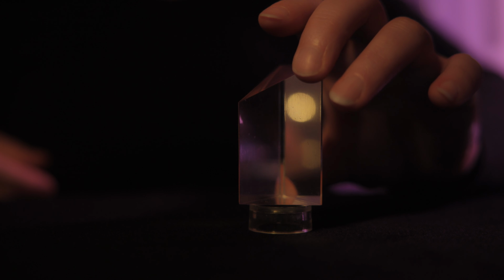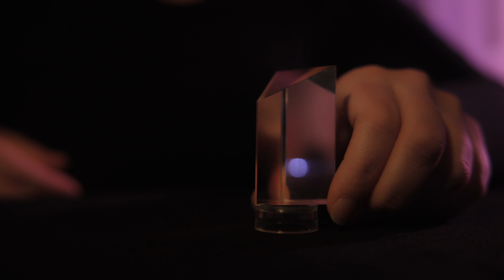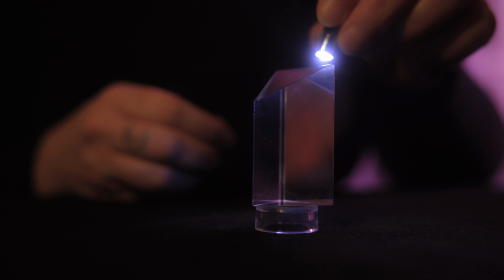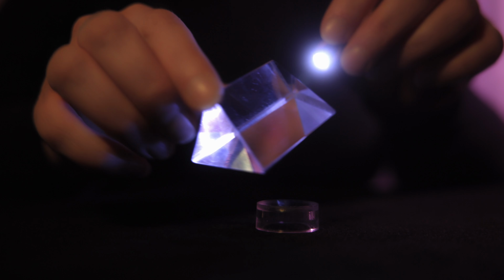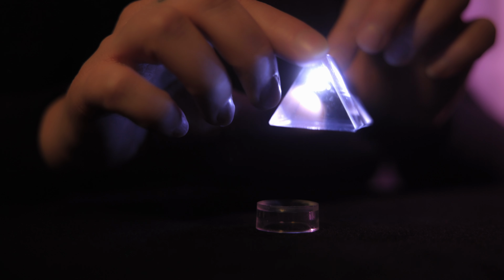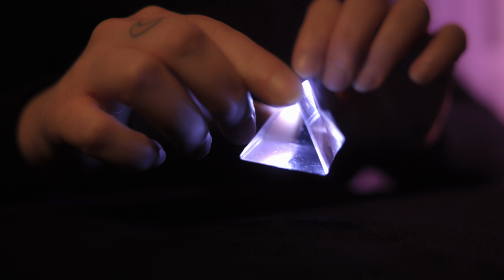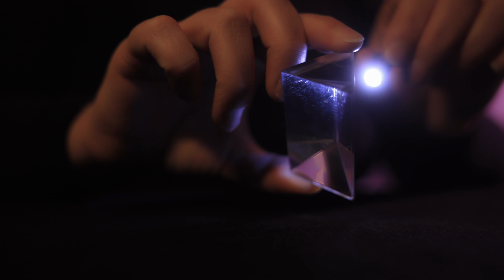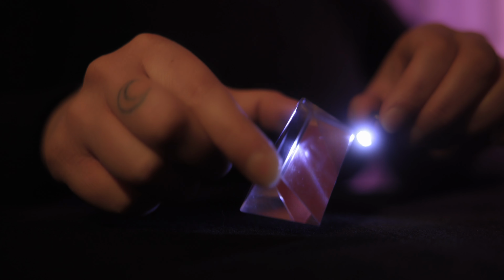K9 glass has a refractive index of about 1.516. That number simply tells us how much slower light travels in the glass compared to air. Higher refractive index number, more bending, and lower refractive index number, less bending.